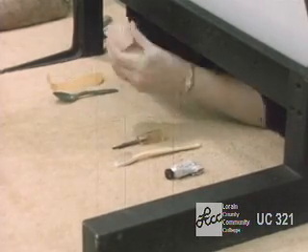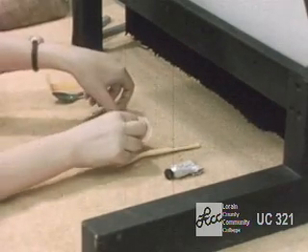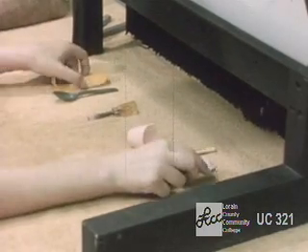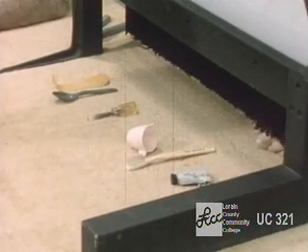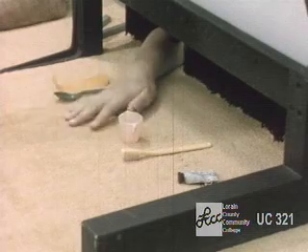The left hand and the right side of the brain know all about the cup. Now I want you to find the same object with your right hand. But the right hand and the left side of the brain know nothing about the cup.